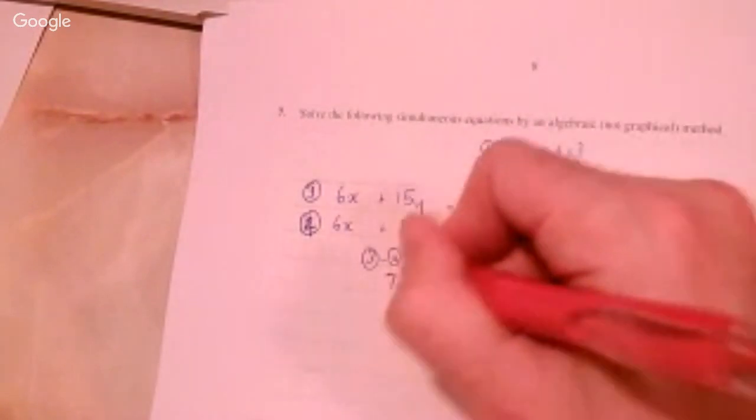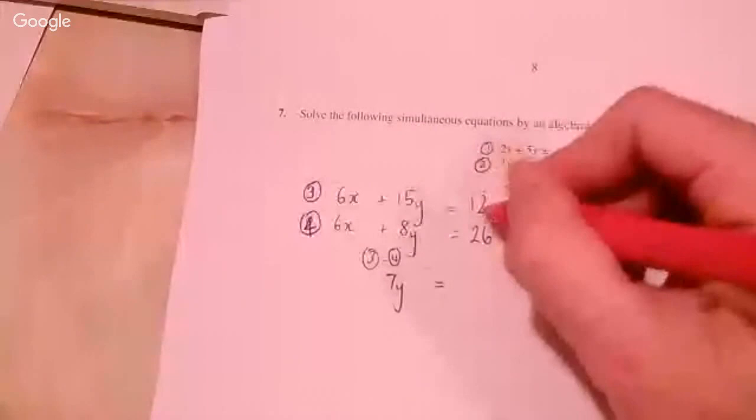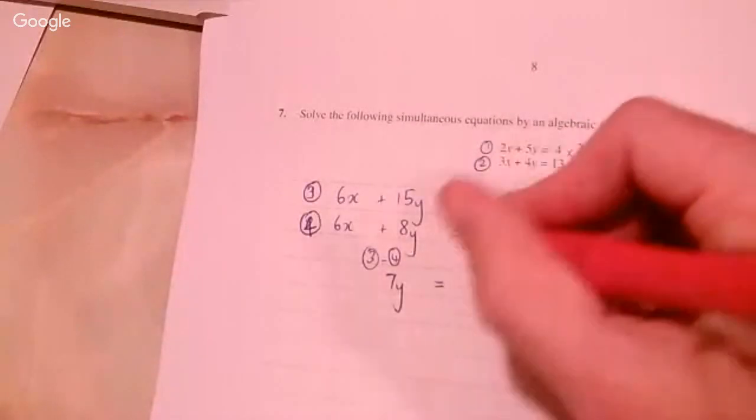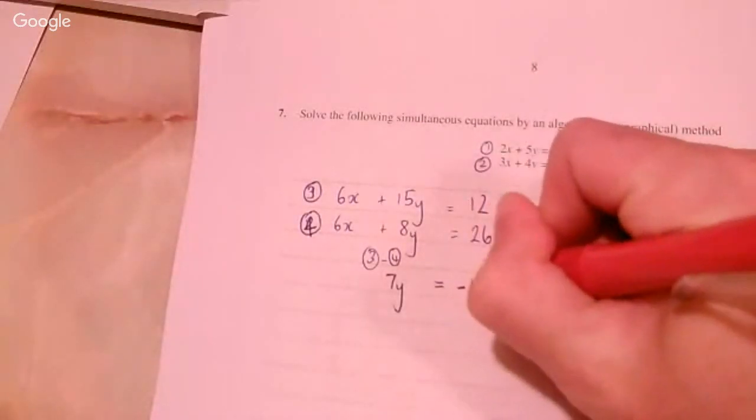Okay, so I'm going to have 7y equals, by doing 3 take away 4, sorry, 7y equals, now this is going to be negative. That's not the end of the world. It's the 7y we didn't want to be negative. If that was negative, it's easier to make a mistake. 12 take away 26, well, 26 take away 12 is 14, but because it was the other way around, the smaller number take away the bigger number, must mean that it's minus 14.